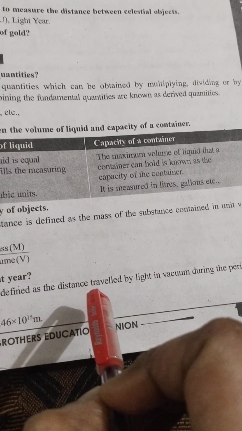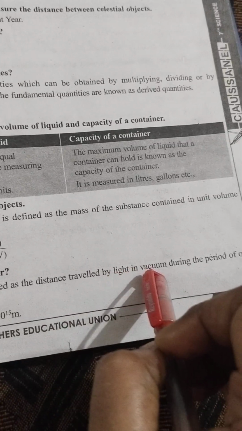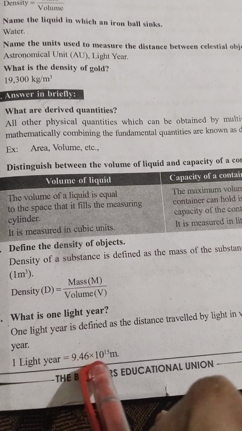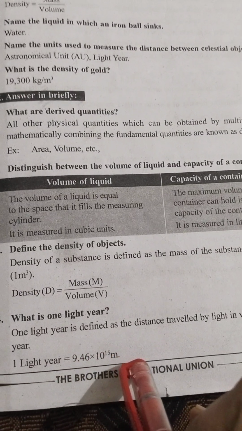Next, fourth, what is 1 light year? The one light year is defined as the distance travelled by light in vacuum during the period of 1 year. 1 light year equal to 9.46 into 10 power of 15 meter.